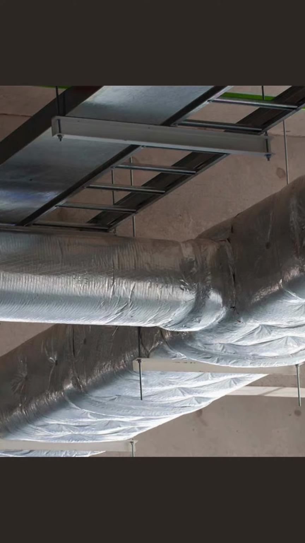Uneven temperature distribution. Poor insulation can cause temperature variations throughout your home, resulting in uncomfortable hot and cold spots. This is because the conditioned air is not evenly distributed due to heat escaping through poorly insulated areas.